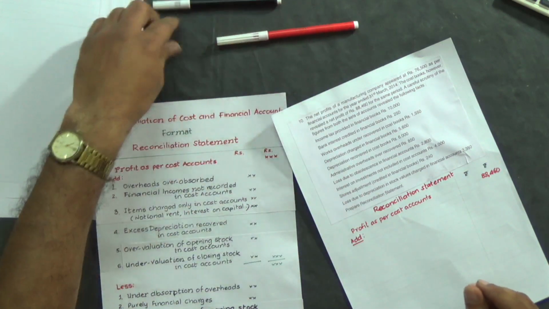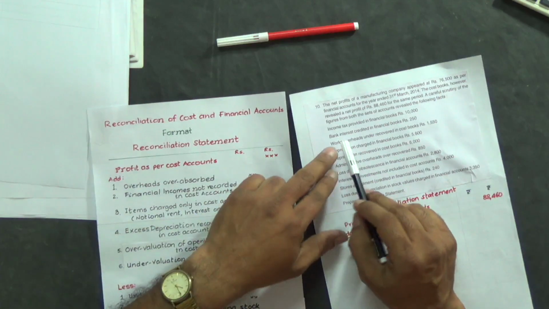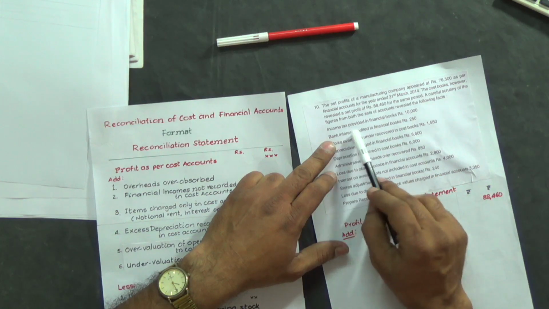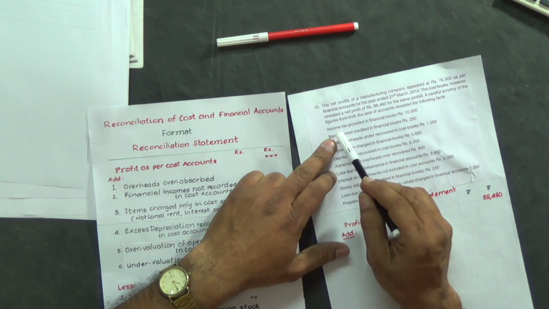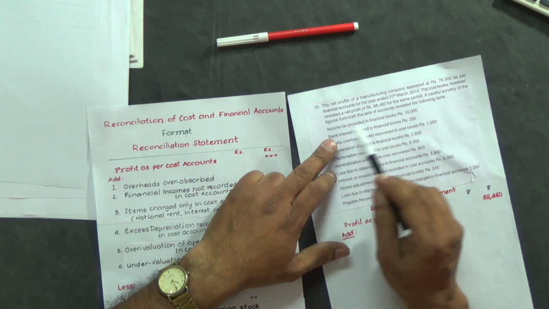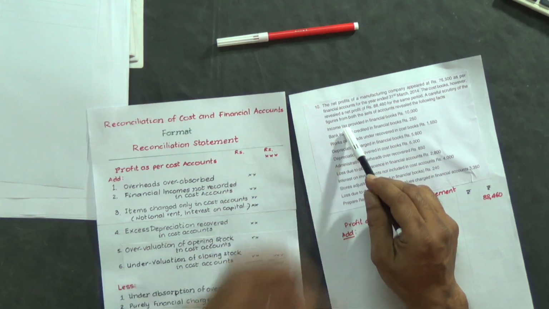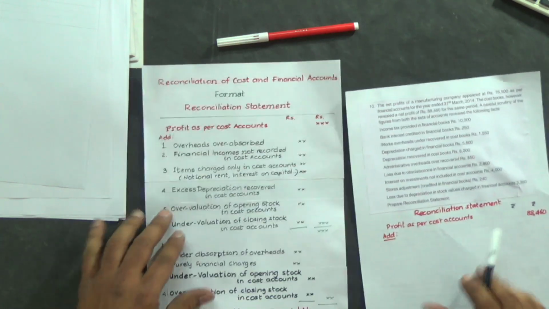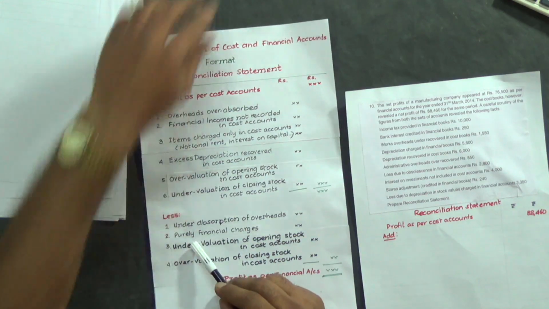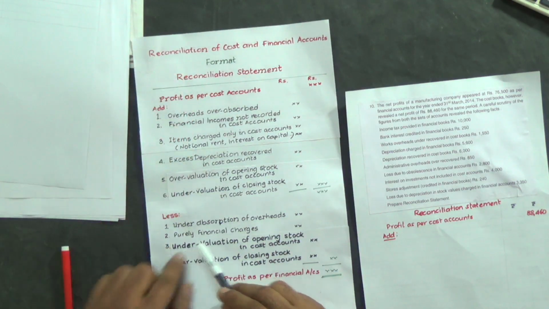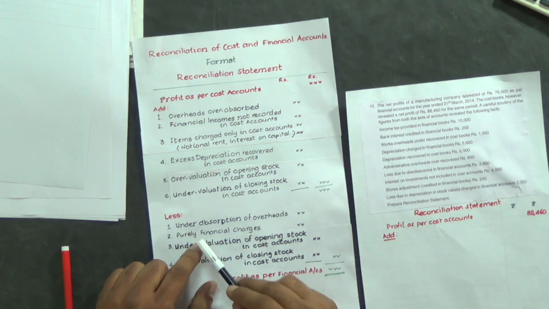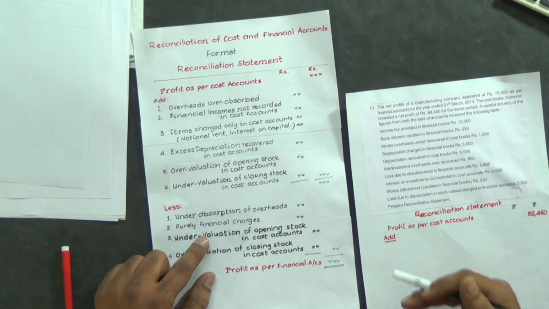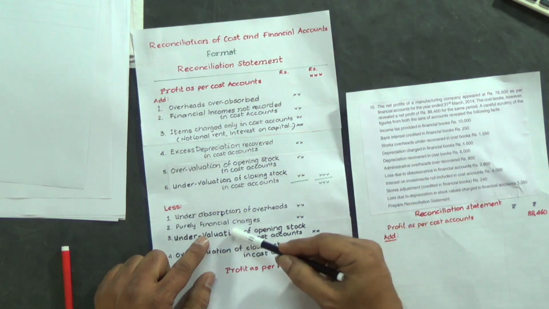The additions to be done are, in this first item, income tax provided in financial books 10,000. Provided in means an expenditure, an expenditure in financial books only. Income tax is an expenditure, a cash outflow payment in the financial books. As per this template, it says purely financial charges, meaning financial expenses. Purely financial charges, income tax provided in financial books 10,000. So this item comes in the less block.